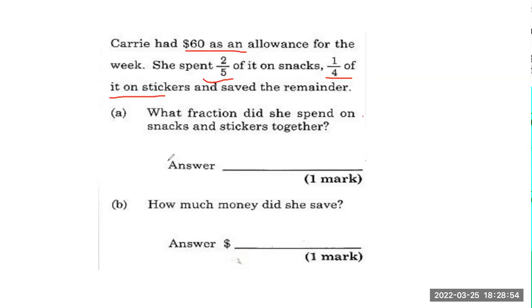So for part A, we would have the allowance as $60. So we have the $60 here, which is the total. So she would have spent 2/5 on snacks, and 1/4 on stickers.